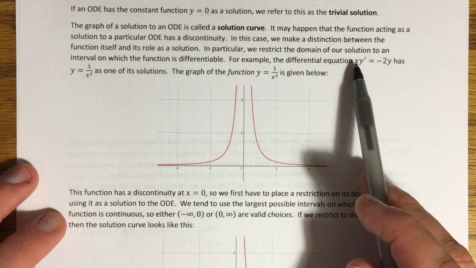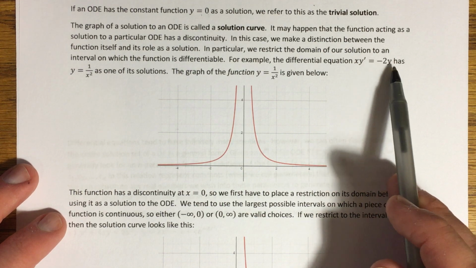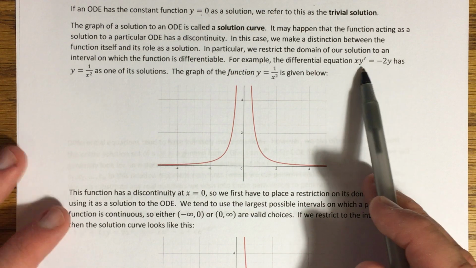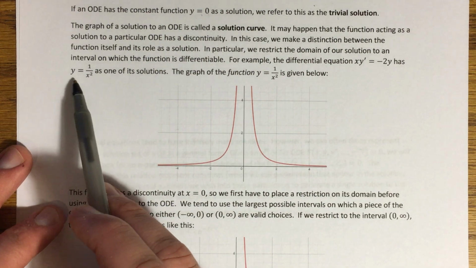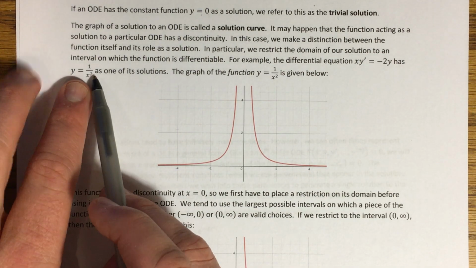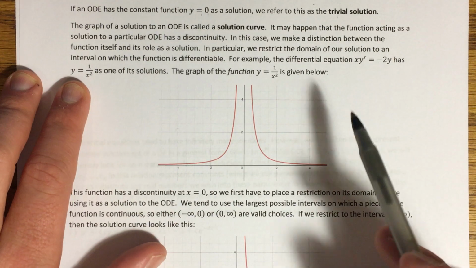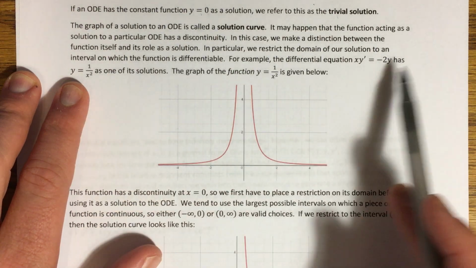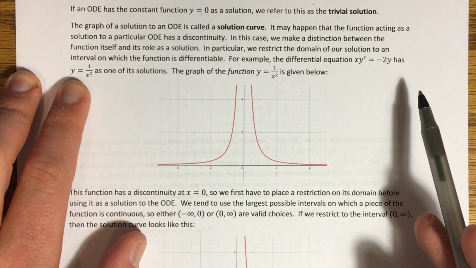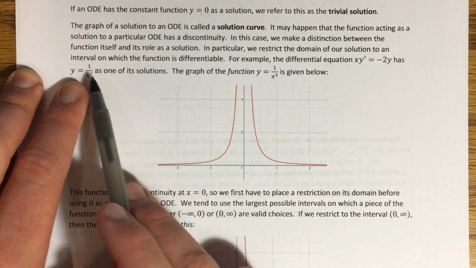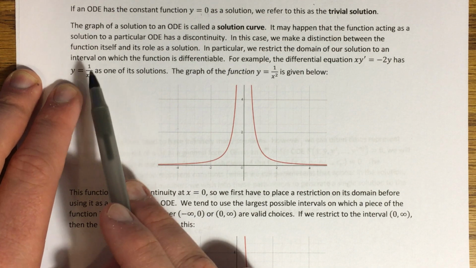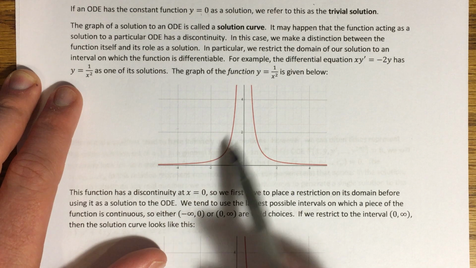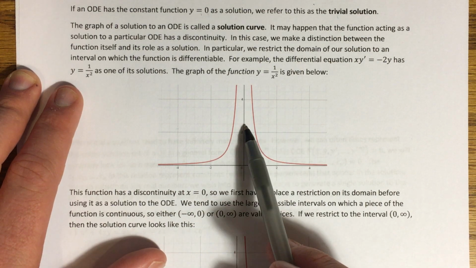So let me show you an example here. Here's a differential equation, xy prime equals negative 2y. One solution to this is the function y equals 1 over x squared. I'm not going to verify that, but in light of the previous example, you now know how to verify that this is a solution. I encourage you to try that on your own just for practice. But if I were to graph the function y equals 1 over x squared, I get this, right? I have an asymptote at 0.